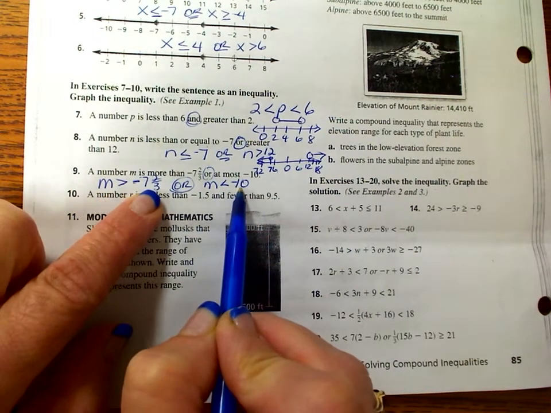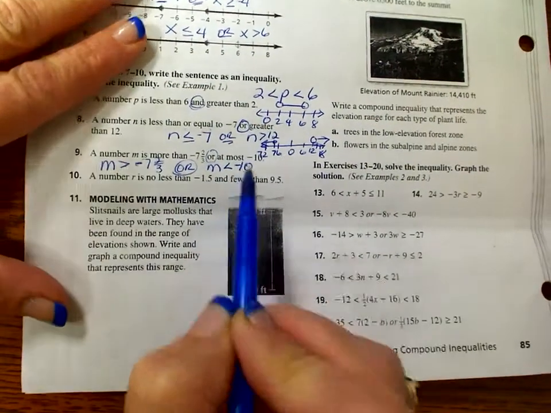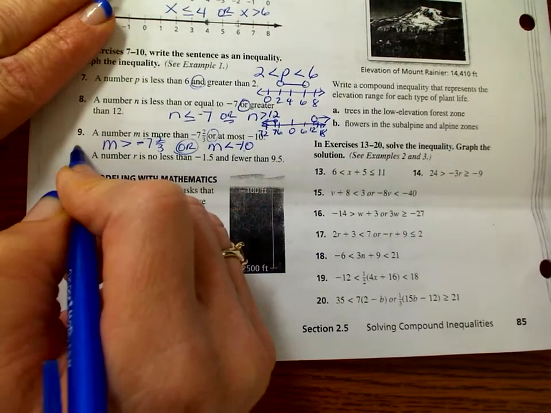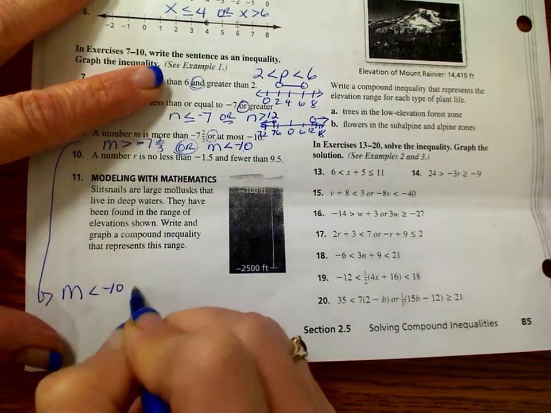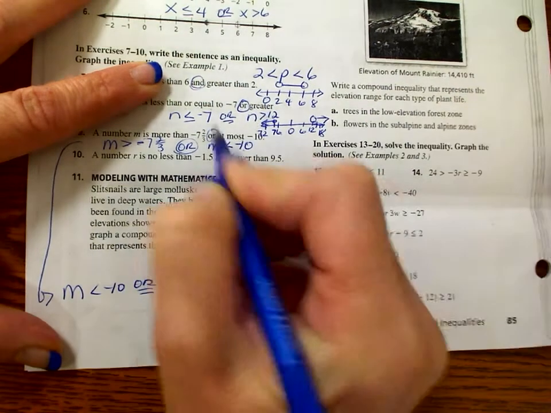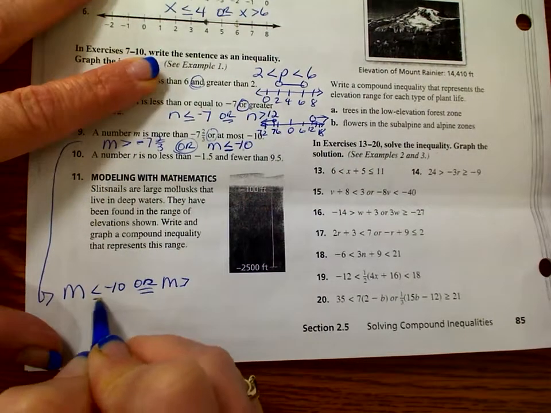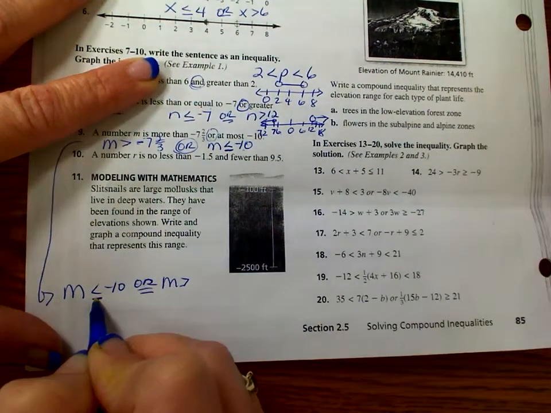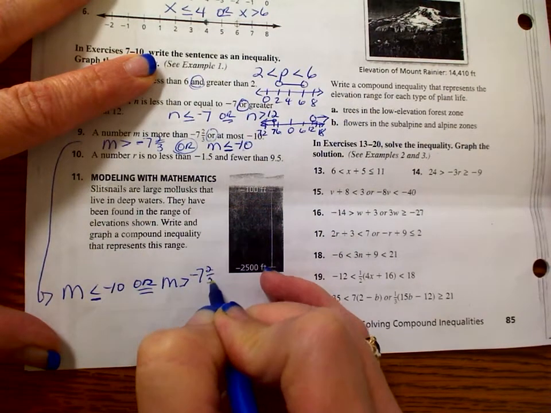But look at the numbers. If the numbers are in numerical order, I bet if we rewrite this, it's going to follow suit, which it will. So I'm going to bring an arrow down here. So m is less than negative 10, or m is greater than, or wait, at most. So that means it can be equal to also. So at most. Okay, or m is greater than negative 7 2/3.